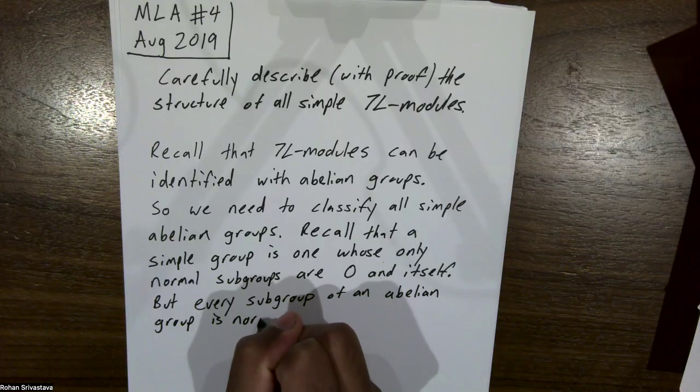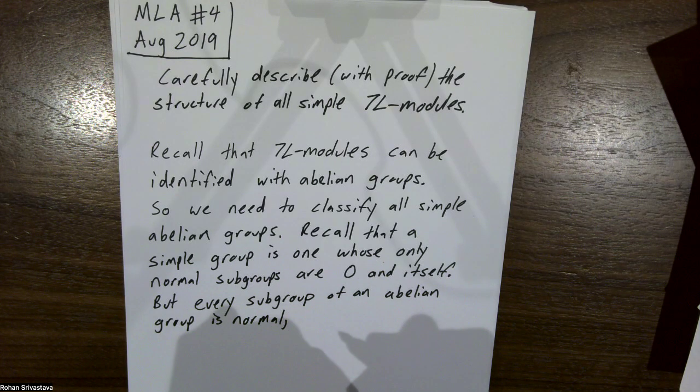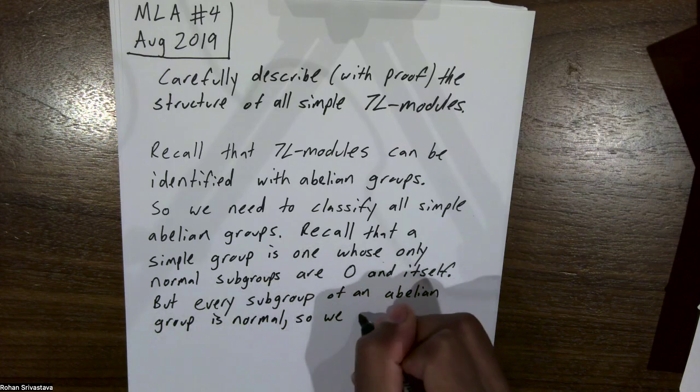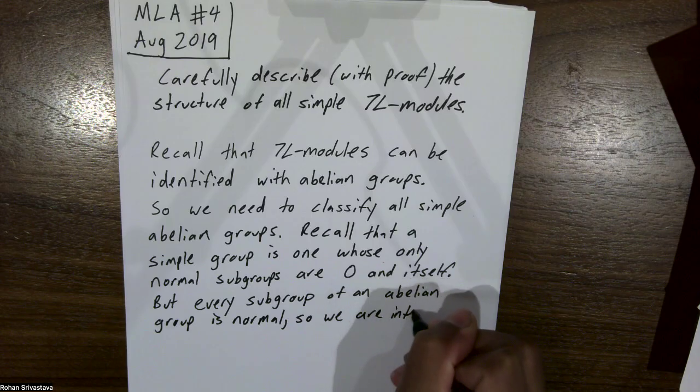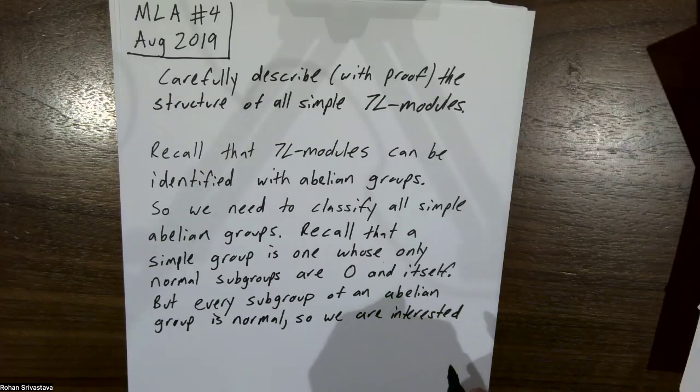So what we really need here is to say what groups have no non-trivial proper subgroups at all.